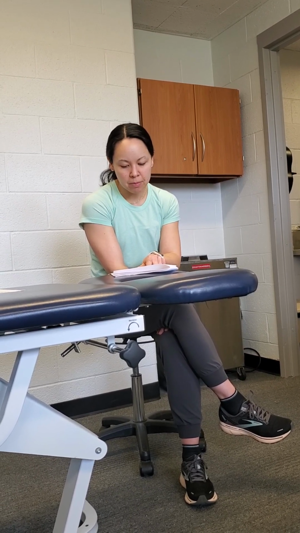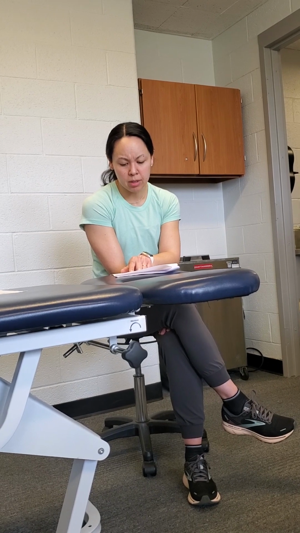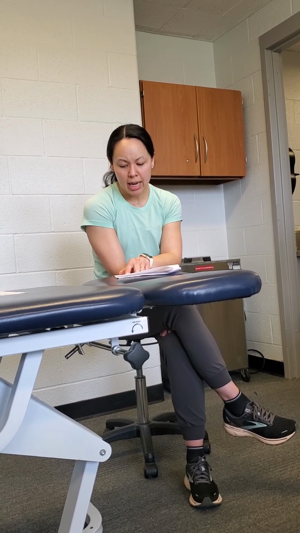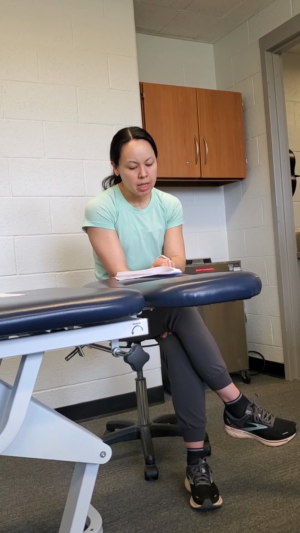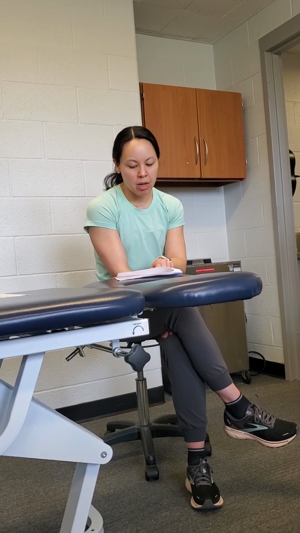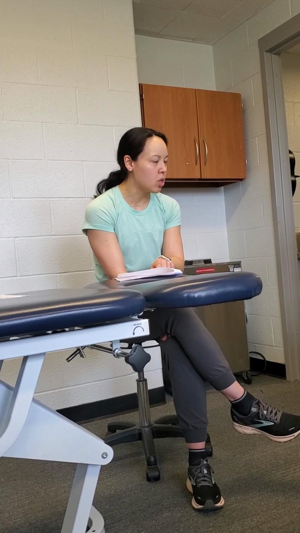There was a pilot randomized controlled study on anterior knee, like patellar tendon pain, back in 2018. The study had them do long arc quads at 80% of their limb occlusion pressure with a pain rating of 4 out of 10. So 4 out of 10 or lower was okay.